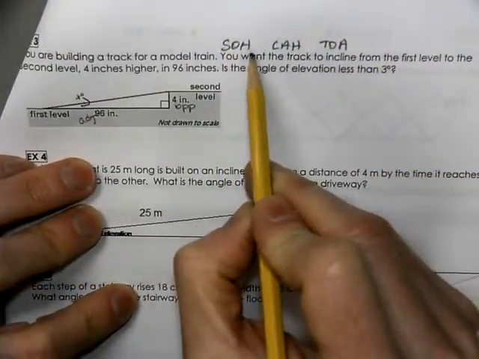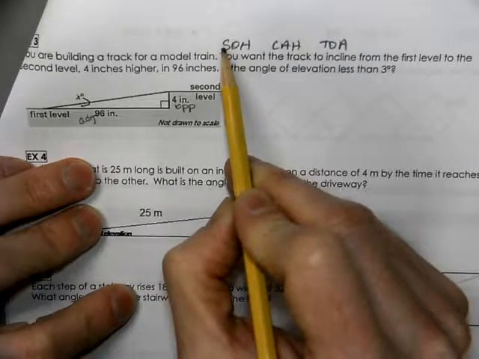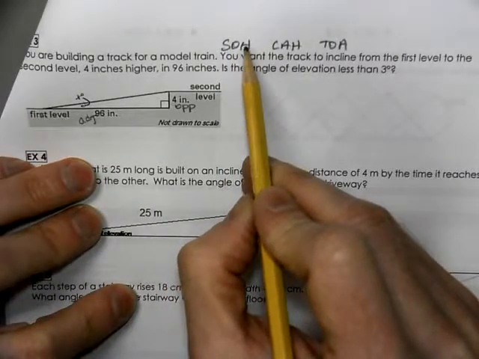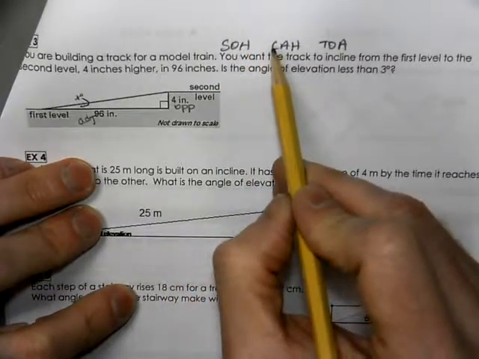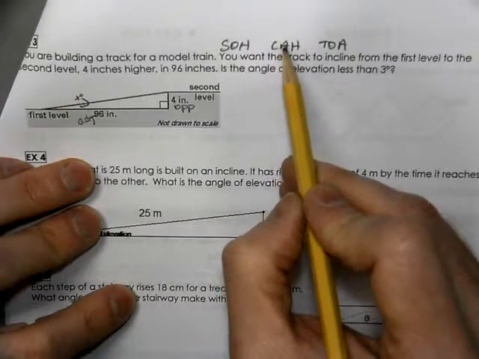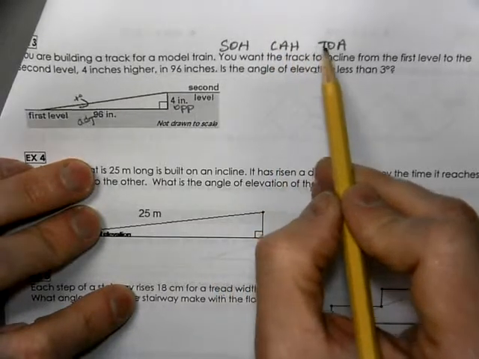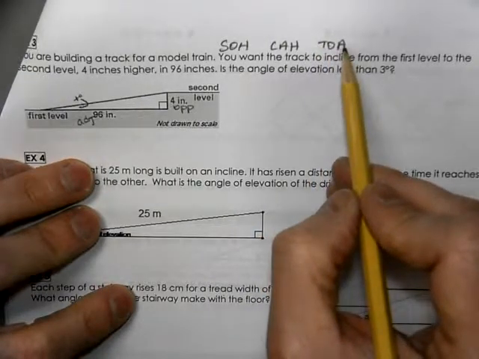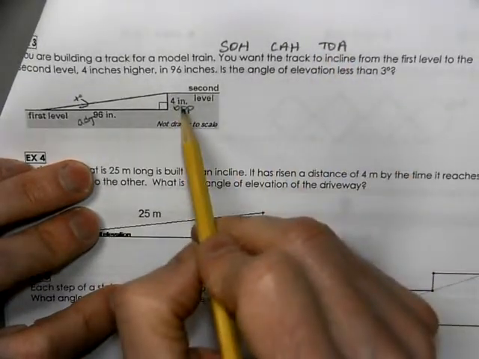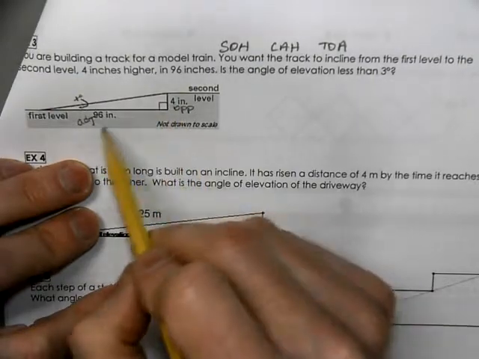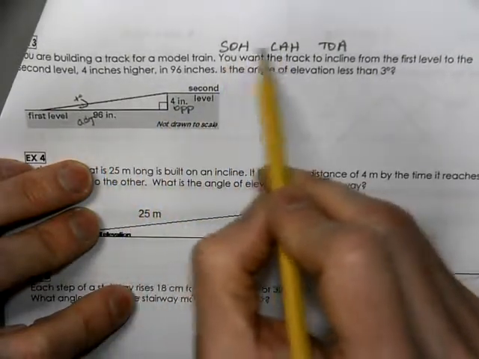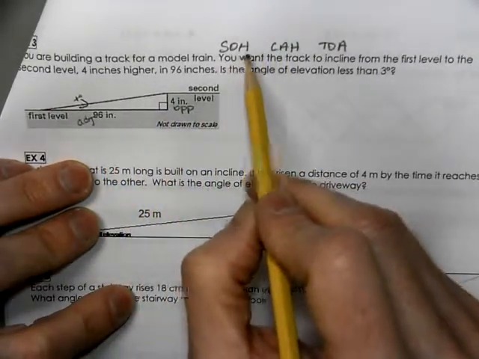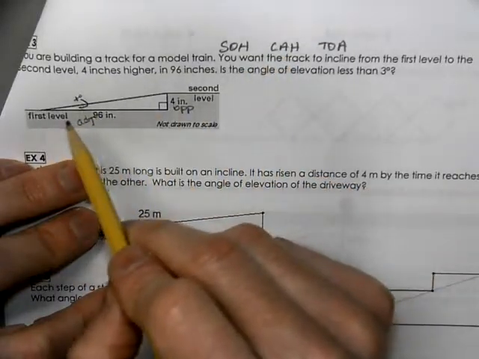The S stands for sine, and that's opposite over hypotenuse. The C stands for adjacent over hypotenuse, and the T is for tangent, which is opposite over adjacent. So we have the information of opposite and adjacent. Both the other 2 trig functions require the hypotenuse, and I don't know anything about it.